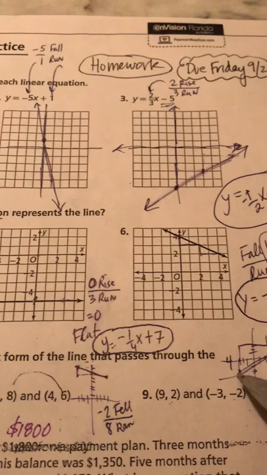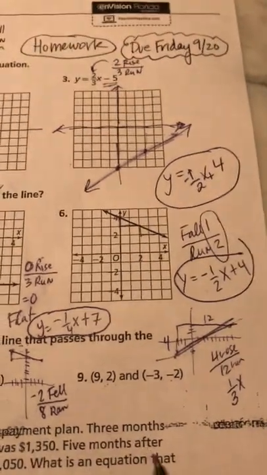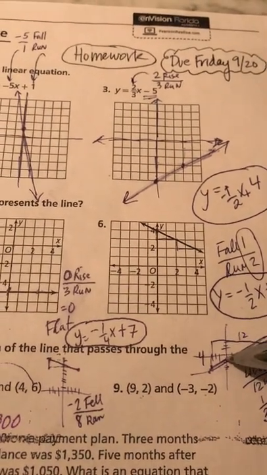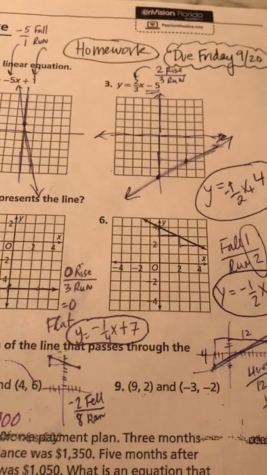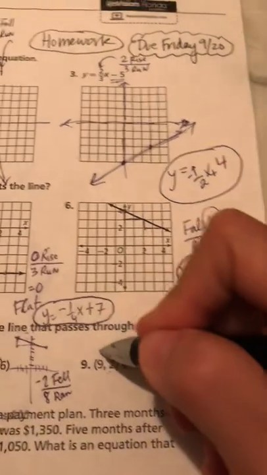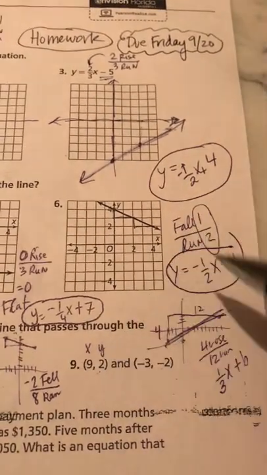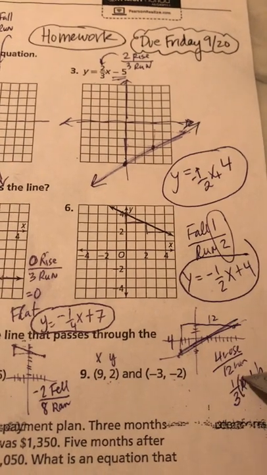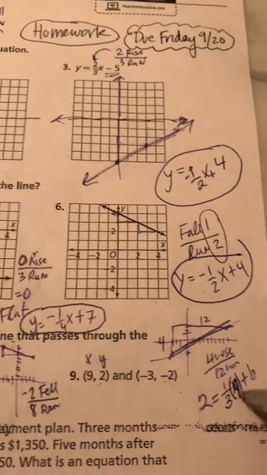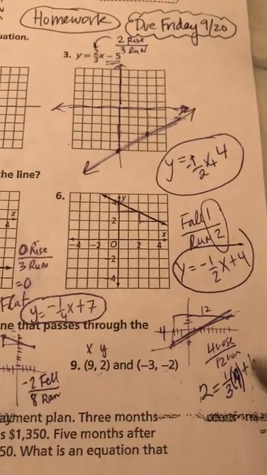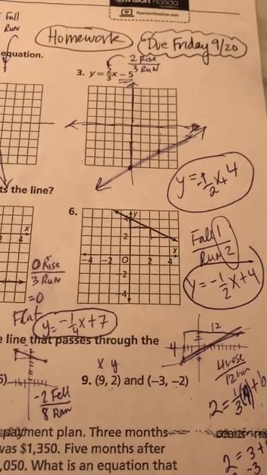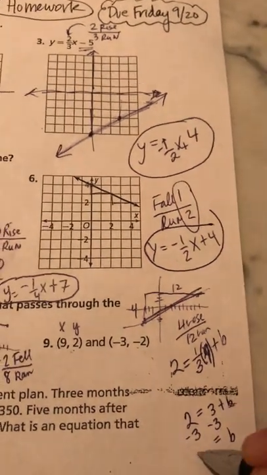Now you're trying to look on here like, well, where would that happen exactly? It's kind of hard to see just from my quick sketch here. It looks like probably a -1. That'd be my guess. So I'm just going to call it b. And again, I can use any coordinate because this tells me when x is 9, y is 2. So we look here, it says 1/3 times 9, that'd be 3. And then I can subtract 3 on both sides to find what b is, get -1.